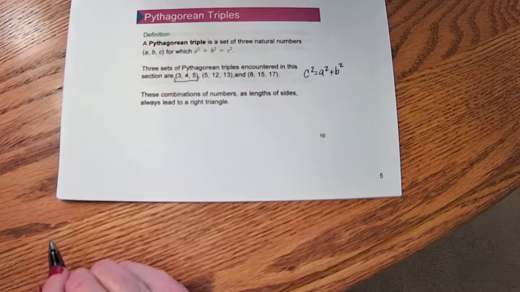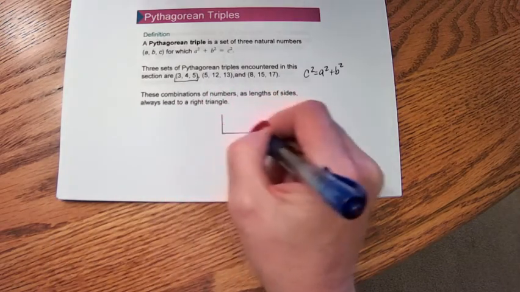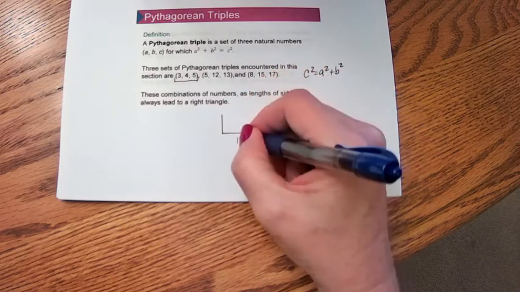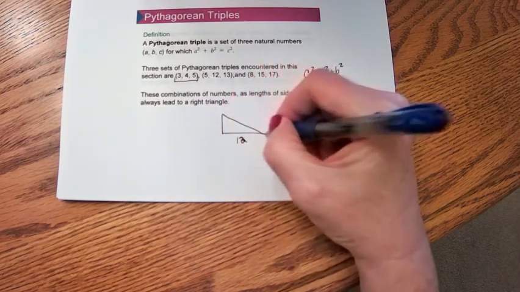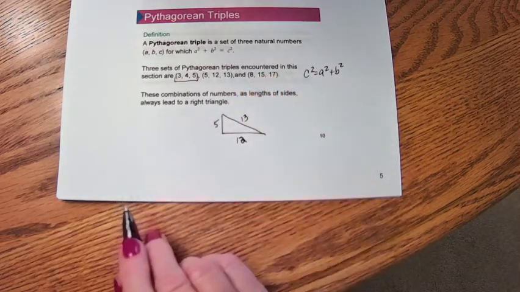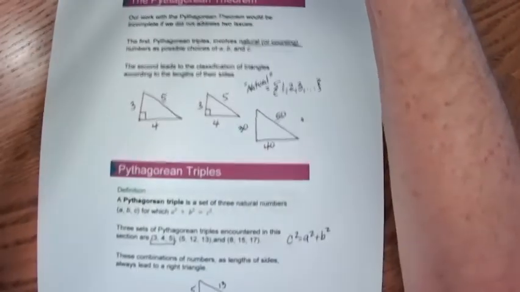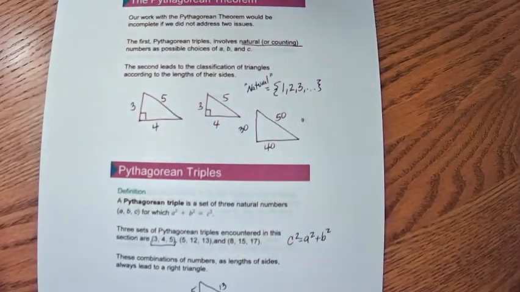Most people memorize the 3, 4, 5. But the 5, 12, 13, of course, the 13 would have to be, look, I drew it wrong. The 13 would have to be the hypotenuse. And 8, 15, 17. So those are some Pythagorean triplets, or multiply the triplet by a counting number.